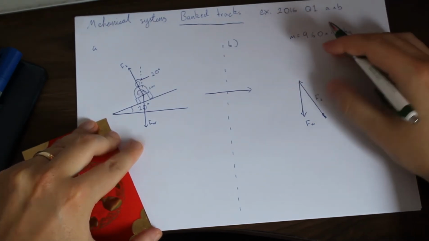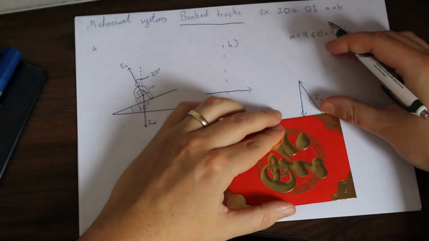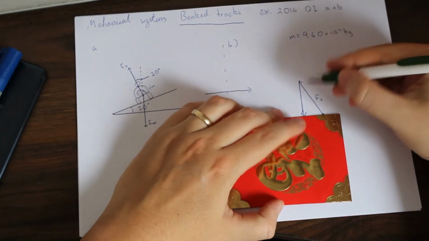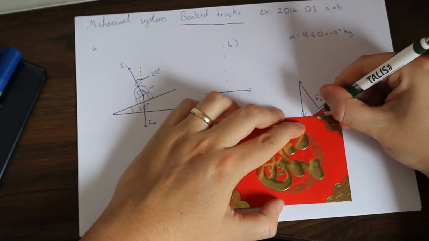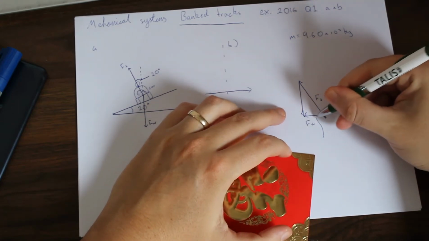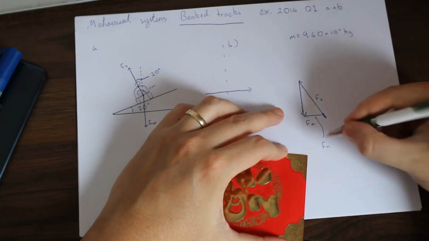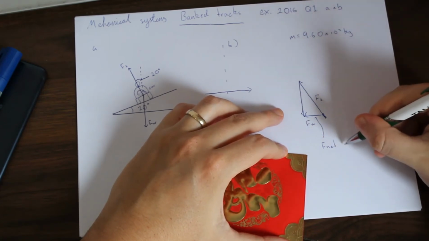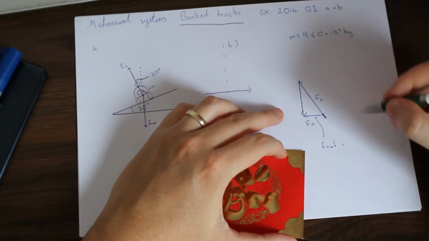I have to draw on my resulting force, or my net force, okay, which is going to be, in this case, our centripetal force, coming across to the left. This here is F net, okay, which for us is going to be our centripetal force, Fc.